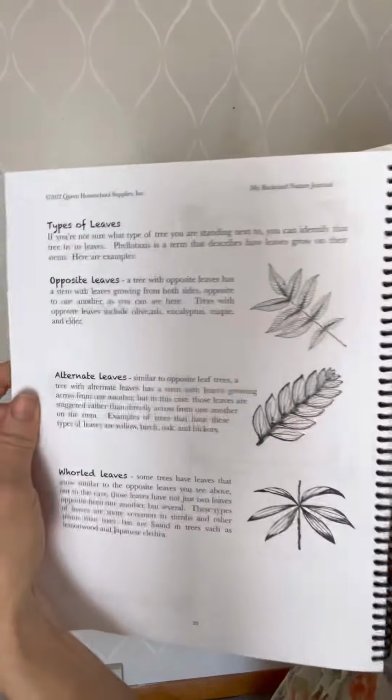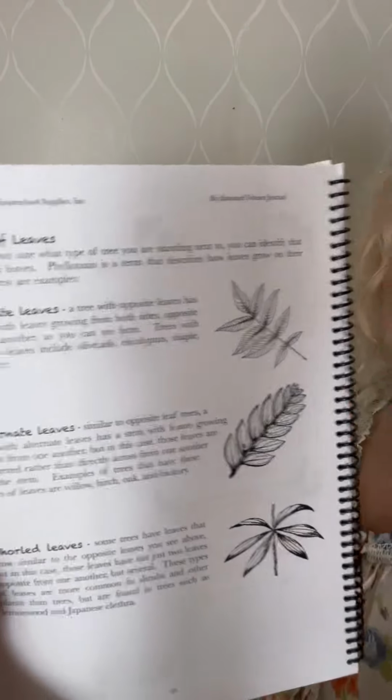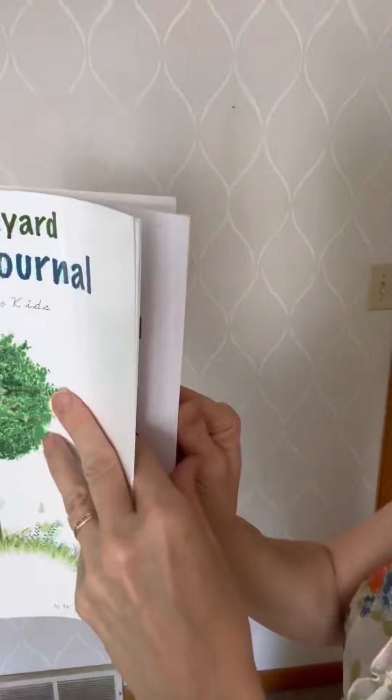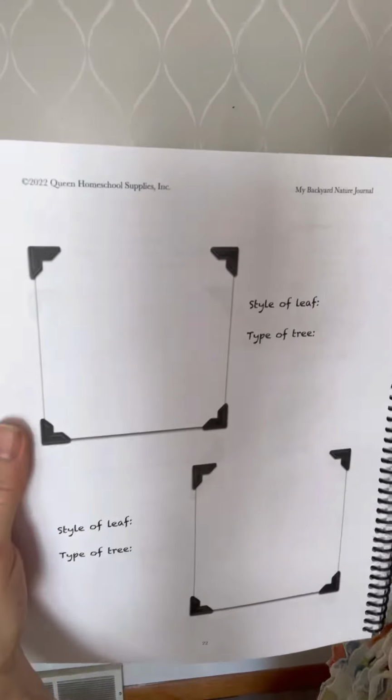Okay, looking at different types of leaves, and of course the book is going to explain those as well as giving the student places to look them up, the ones that they come in contact with.